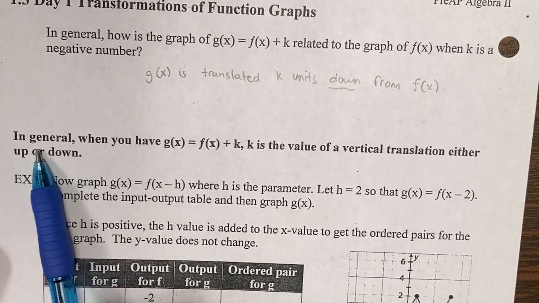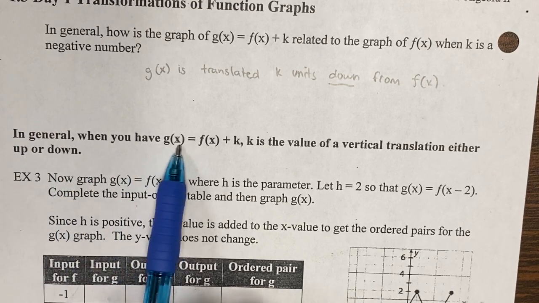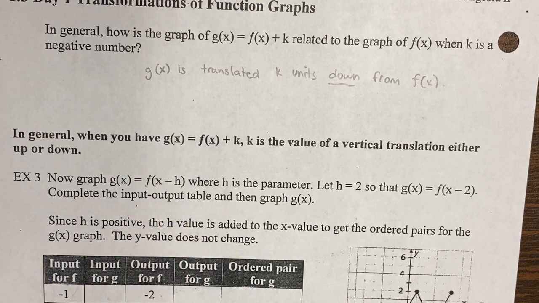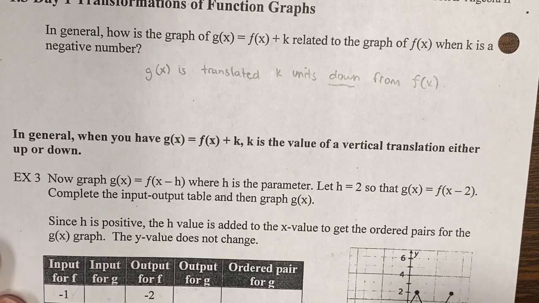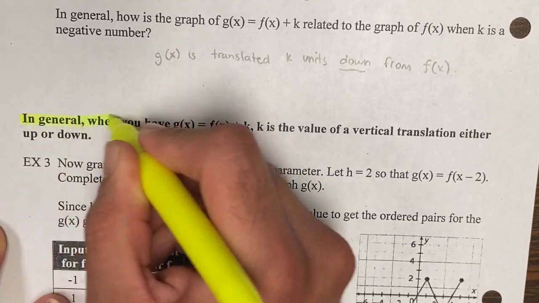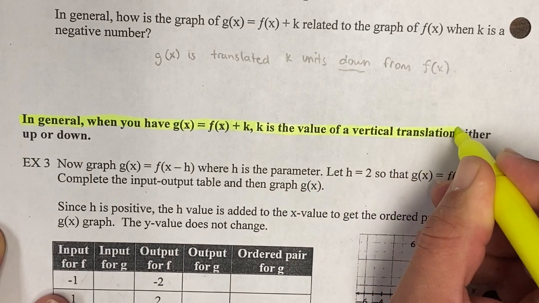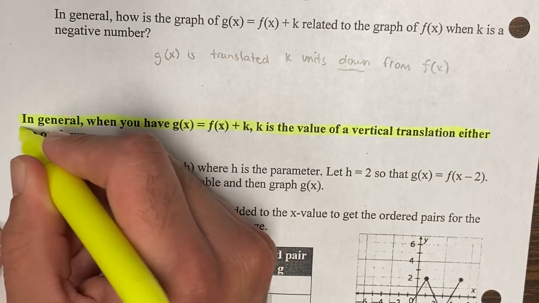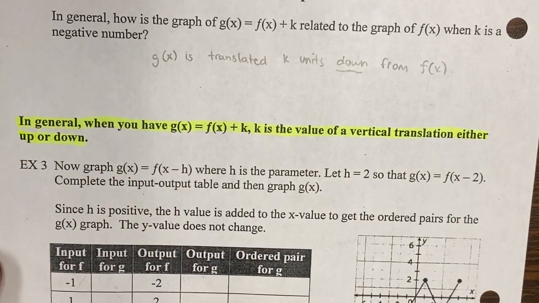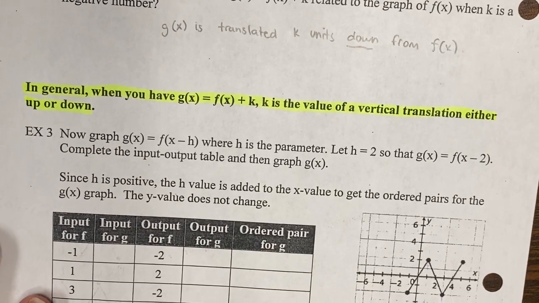All right, so the last part says in general, when you have g of x equal to f of x plus k, k is the value of a vertical translation either up or down. So I'd probably get a highlighter and highlight that statement so you can remember what the value of k does.